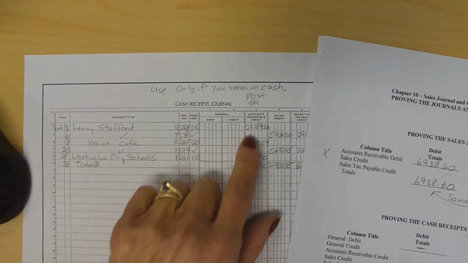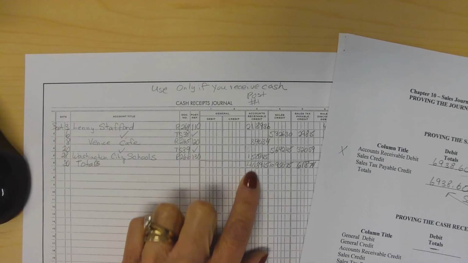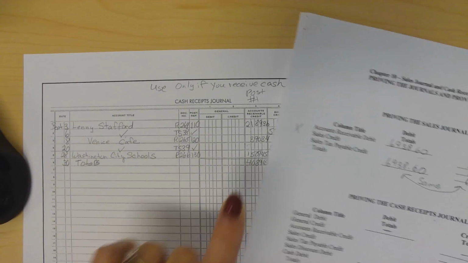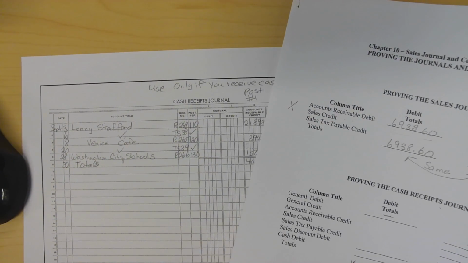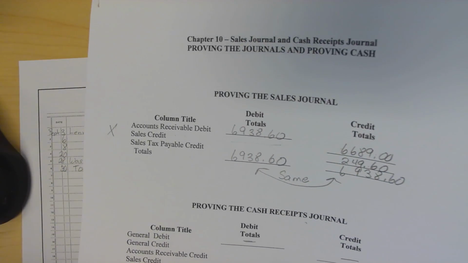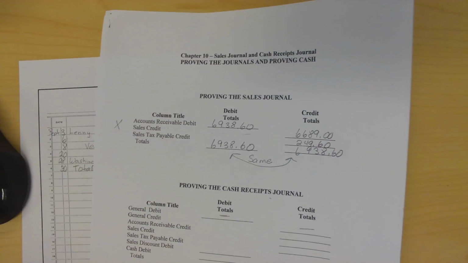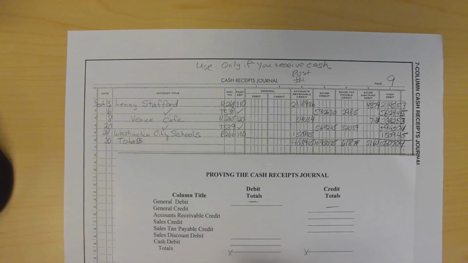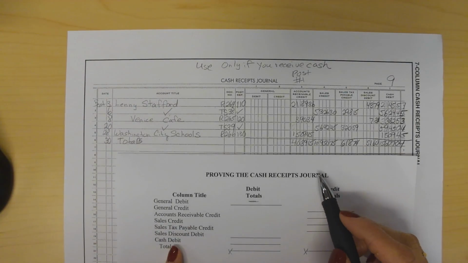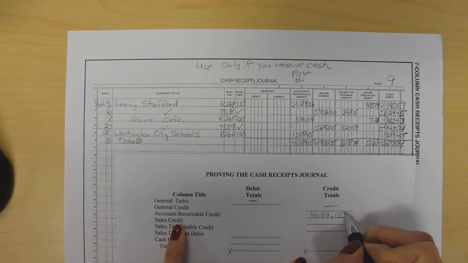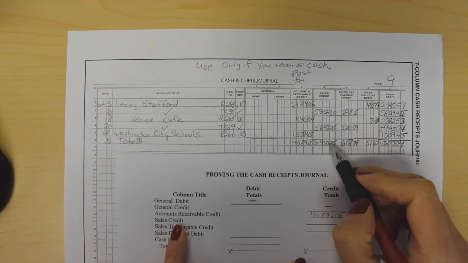So now I'm coming across and I have an accounts receivable credit. So I'm going to write this amount over here, the $4,089.15. So our accounts receivable credit will be $4,089.15. Our next column is sales credit.